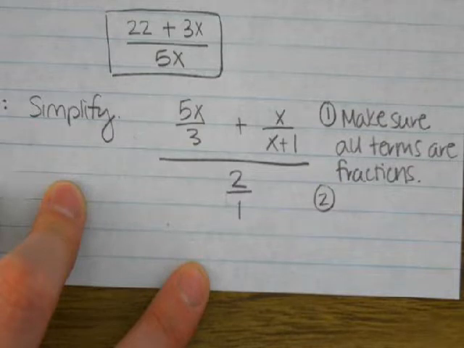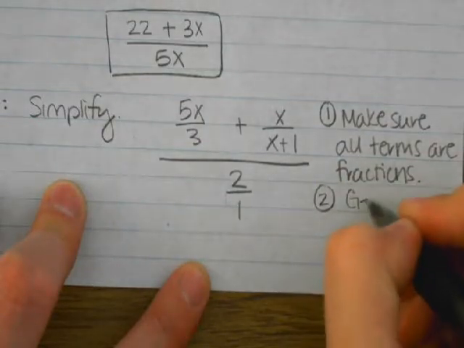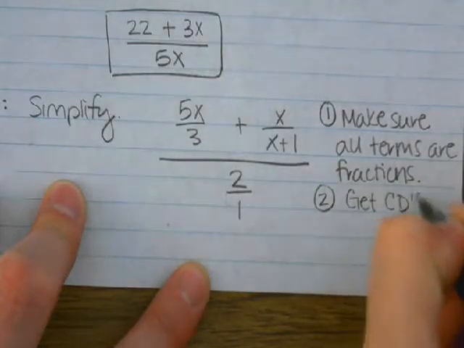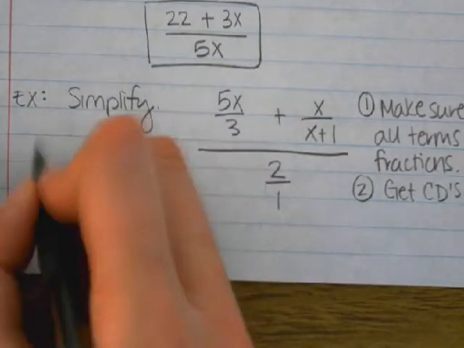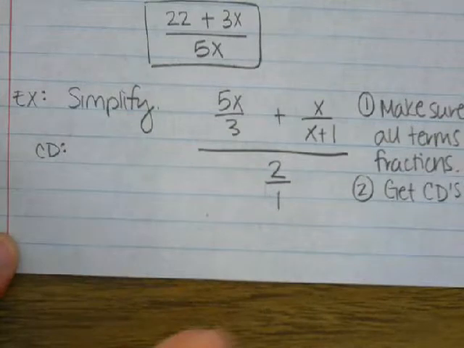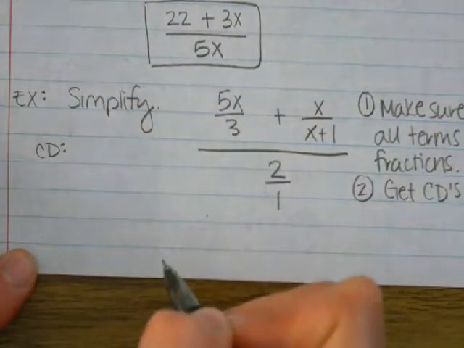Yeah, common denominators. Get common denominators. So what is the common denominator for this problem? 6. I mean, yeah, 6.